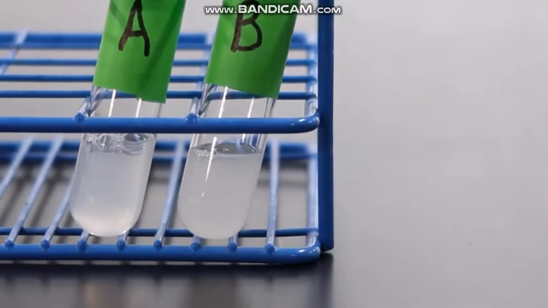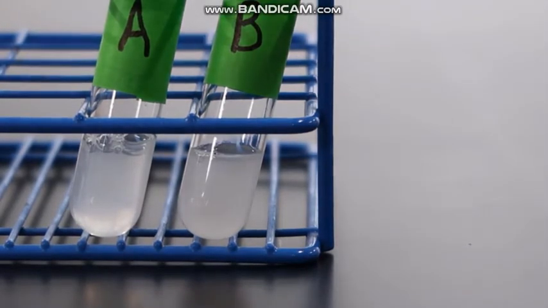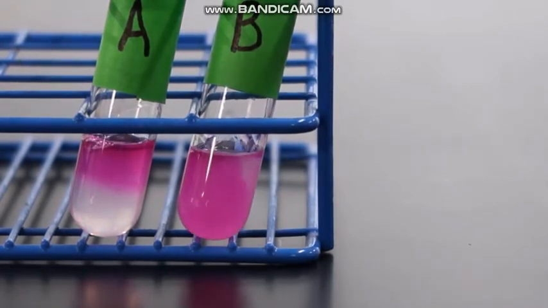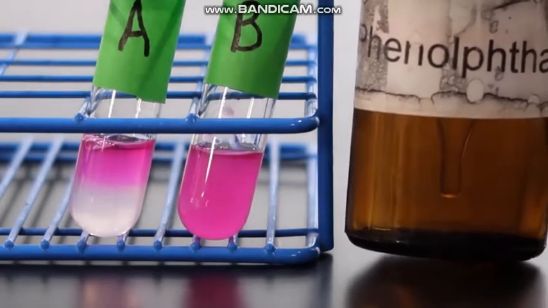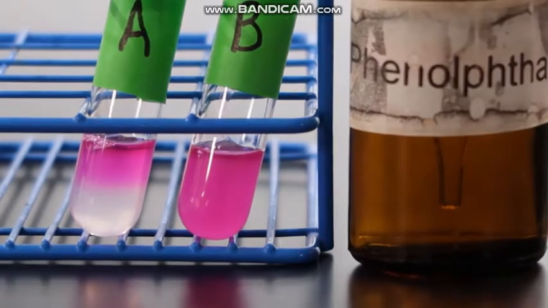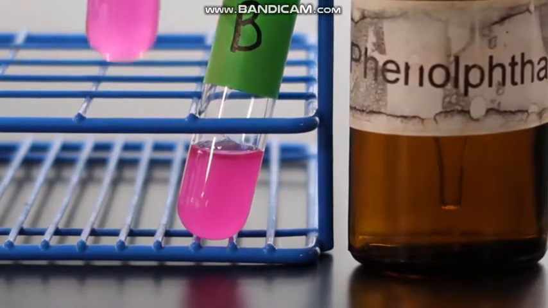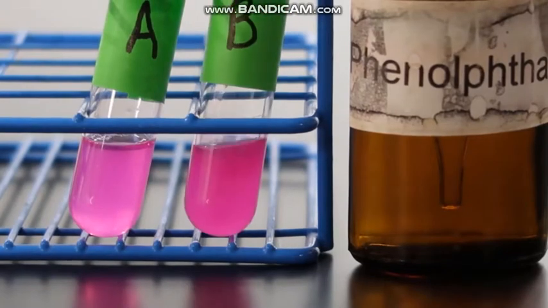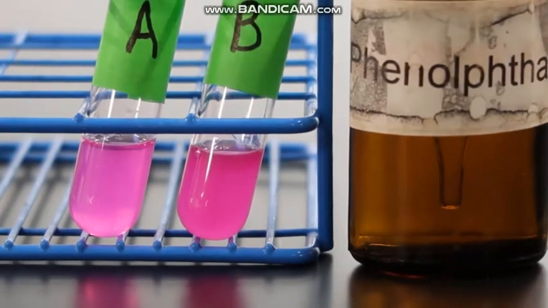The first property we want to explore is that of pH. To each test tube, I am adding a little bit of phenolphthalein. Phenolphthalein is an acid-base indicator that lets us know whether or not something is acidic or basic. When it's pink, we see that the solution is more basic. If it were to be clear, we would say that the solution is more acidic.